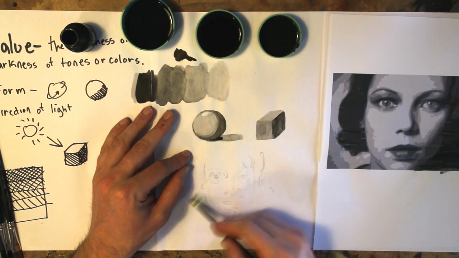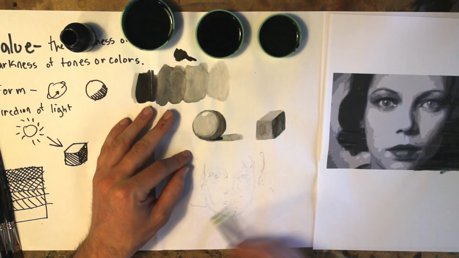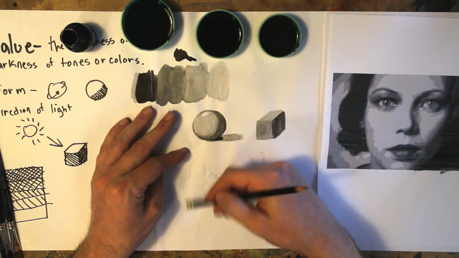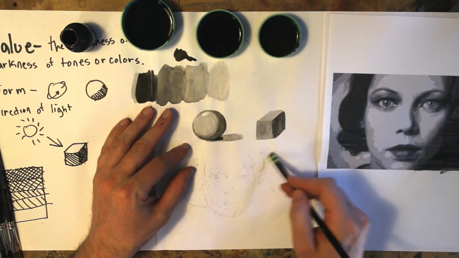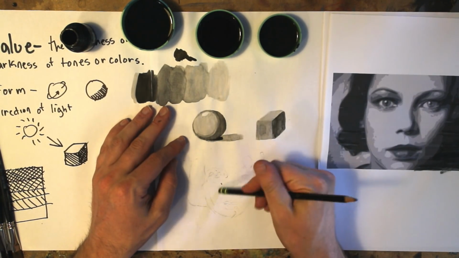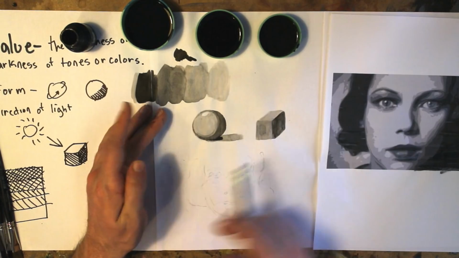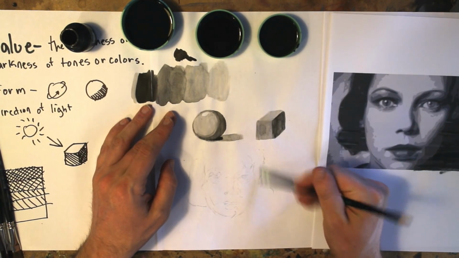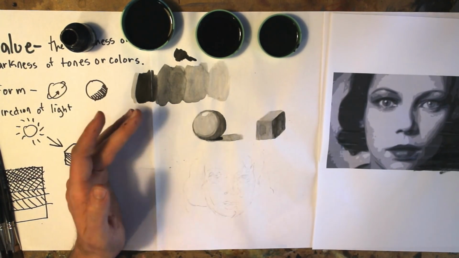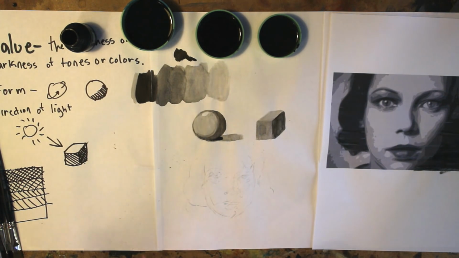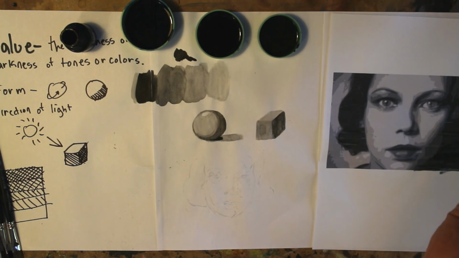And now I'm going to just quickly erase, kind of knock this down a little bit, because I don't want to see these lines in the finished drawing. So I'm just kind of going to erase these, and then I kind of have this guide down here for how we can proceed.